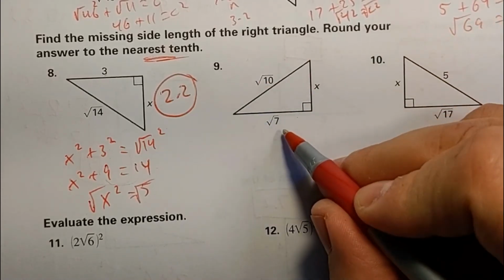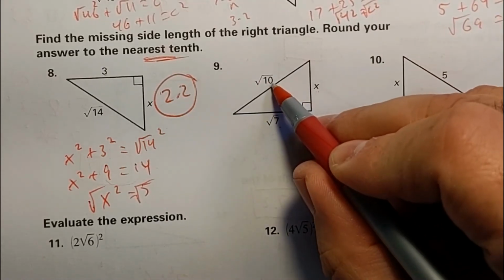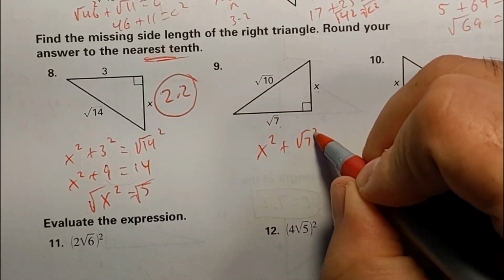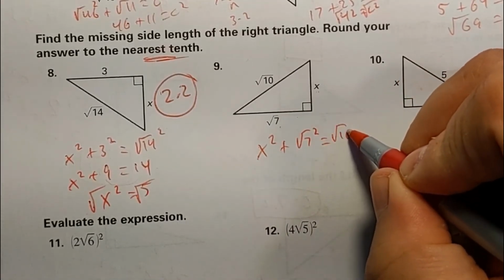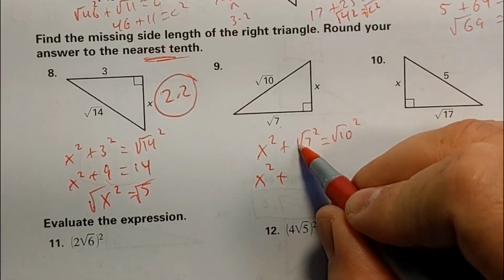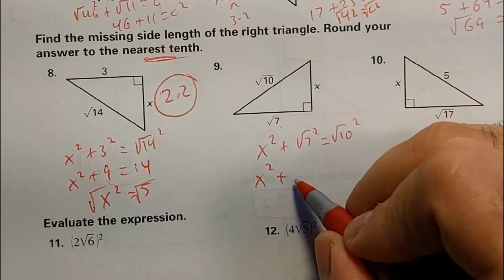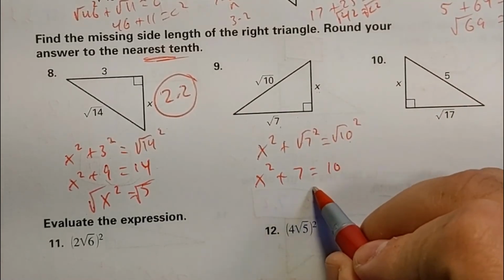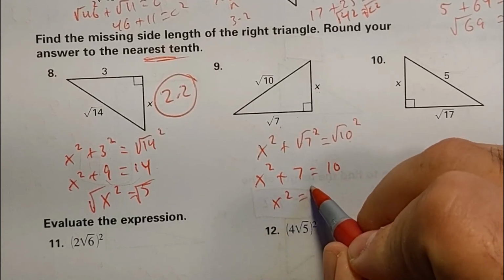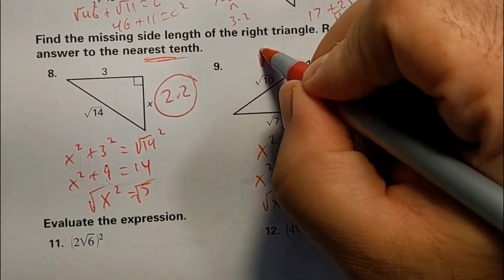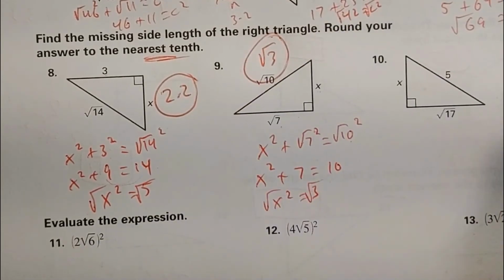Number 9, here's your two legs. That's your hypotenuse. So it would be x squared plus square root of 7 squared equals square root of 10 squared. The 7 is going to get taken out of the radical, so it's just 7. Same thing with the 10, it's just 10. Subtract 7 from both sides, x squared equals 3. Then you would square root to get x by itself. So for this one, your answer is the square root of 3.